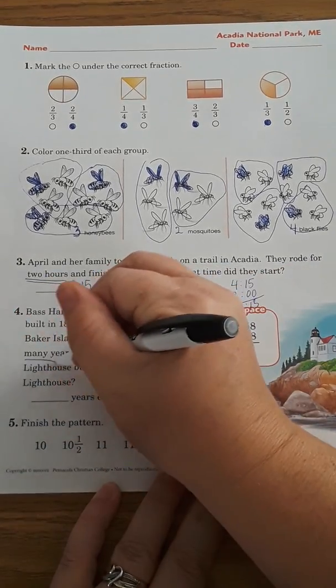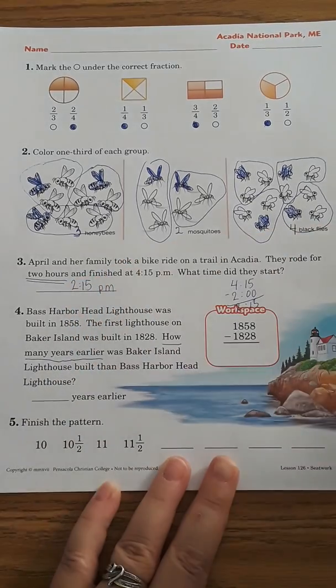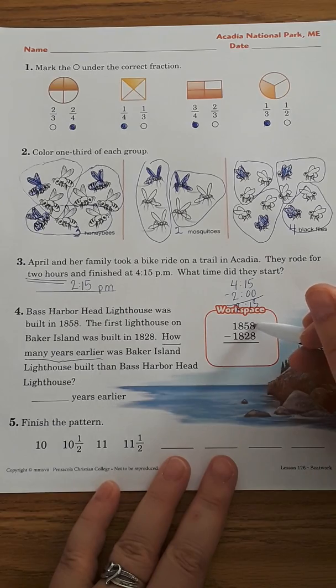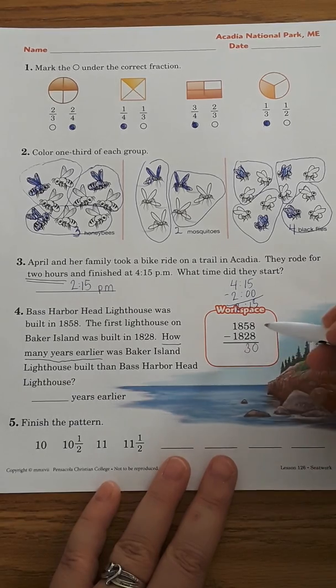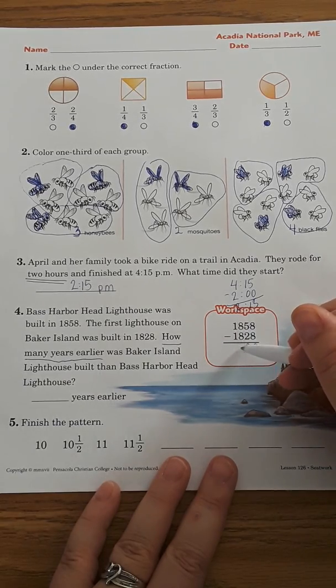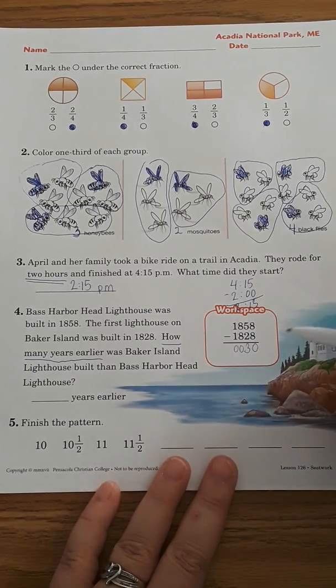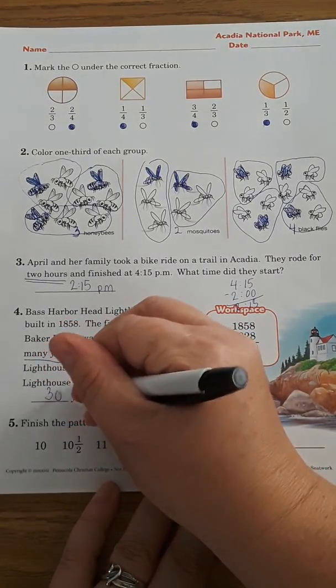How much later, how much earlier, how much farther is a clue to subtract. 8 minus 8 equals 0. 5 minus 2 equals 3. And 1 minus 1 is 0. So it's 30 years earlier.